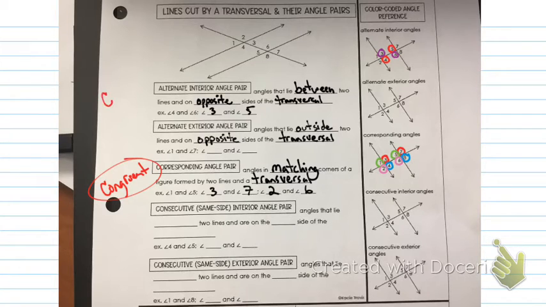Yeah. So, congruent. Why did you say it like that, congruent?